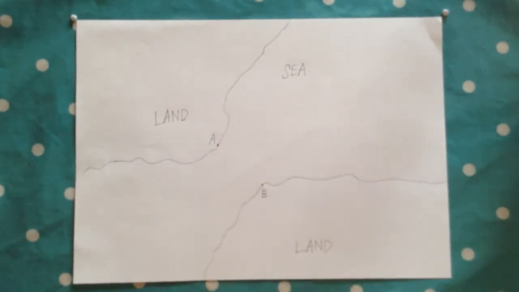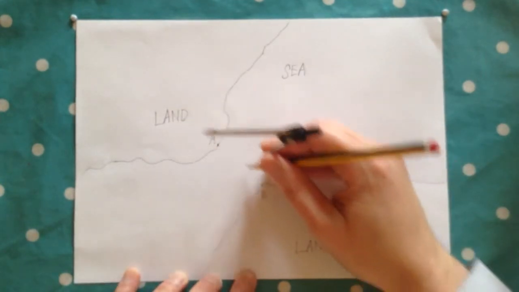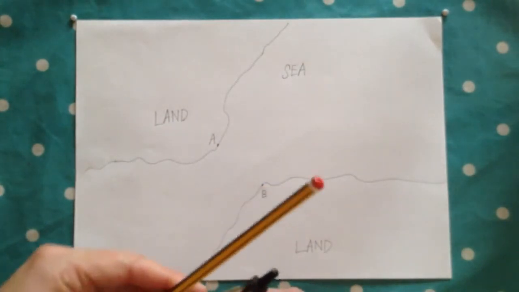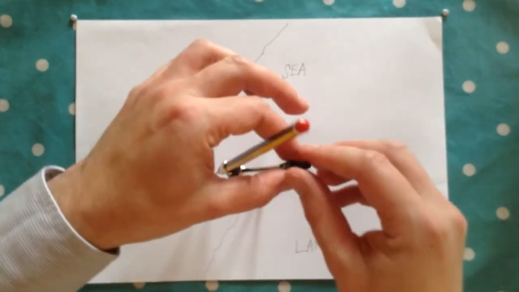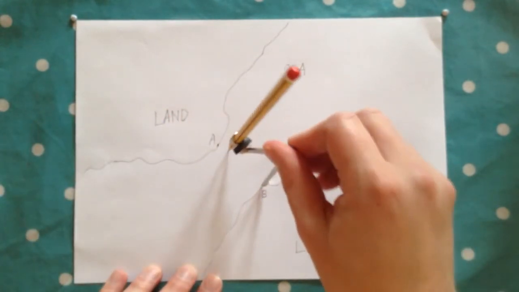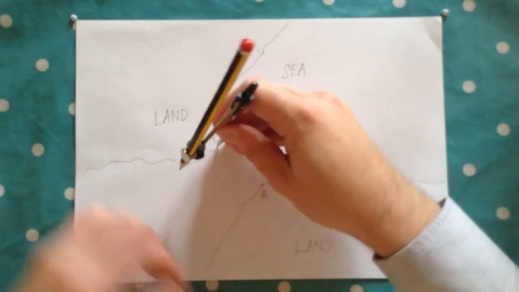Now, to solve this kind of problem I need to use a perpendicular bisector, and I'm going to bisect this line, which I've not drawn on, between port A and port B. So I do exactly what I did just now. I get my compass, I make sure that it's set to more than half of that distance, position the pointy end on one of the ports and draw my arc. Then I'm going to do exactly the same from port A.